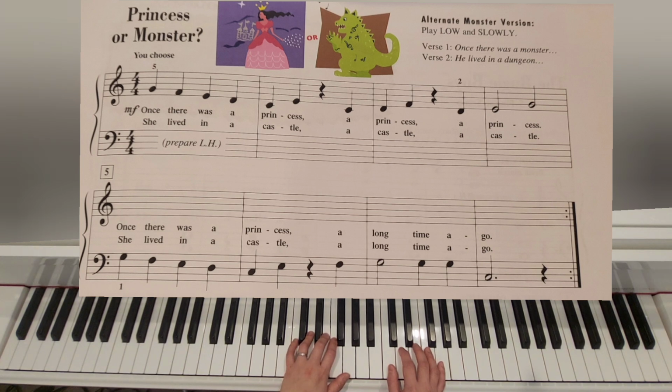Ready, set, go. G all the way down to C. Skip, rest. C, D, skip, rest. D, E, skip to G. G all the way down to C, skip, rest, go up to G, jump to C.